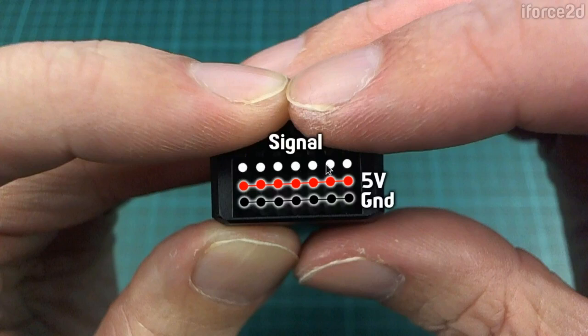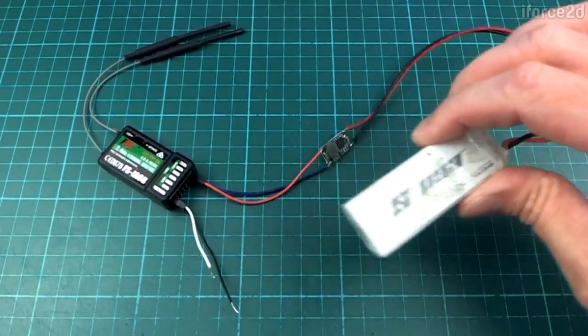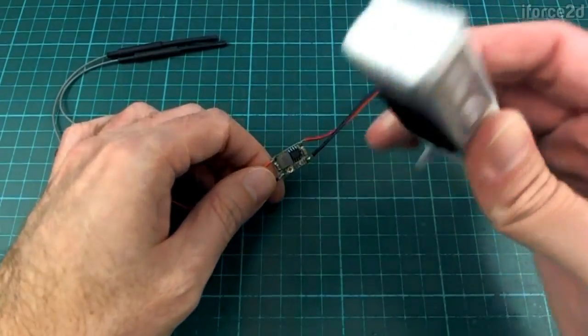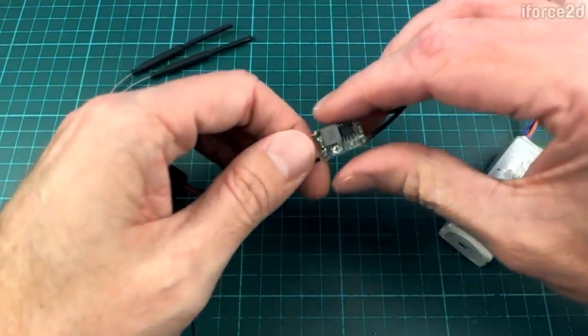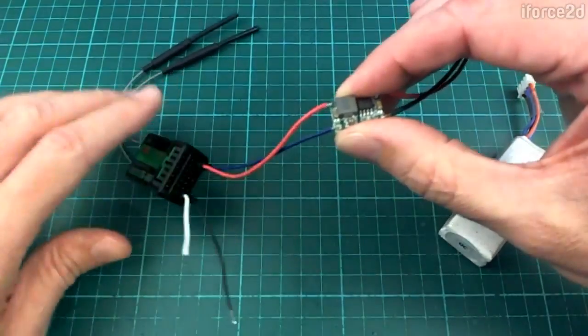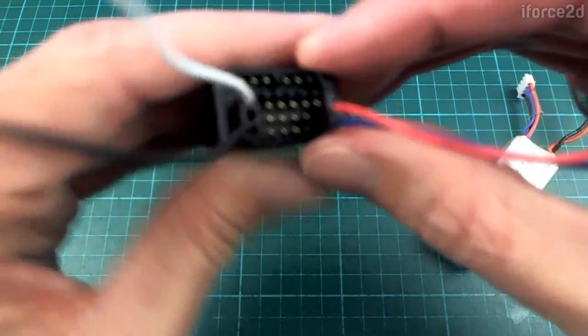So let's have a look at that pulse. In this next part I have a LiPo battery, and that is connected through a voltage regulator, because this battery is a lot more than 5 volts, but I want 5 volts, so the voltage regulator will bring that down to 5 volts on this side of it, and that's going into the receiver on 2 pins over here.